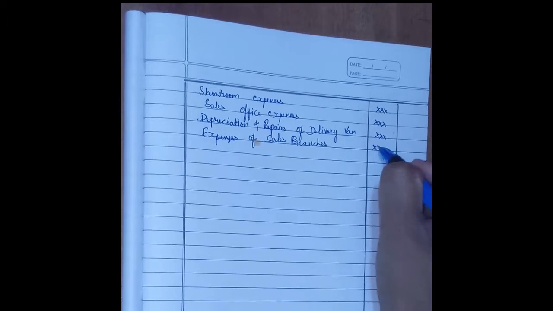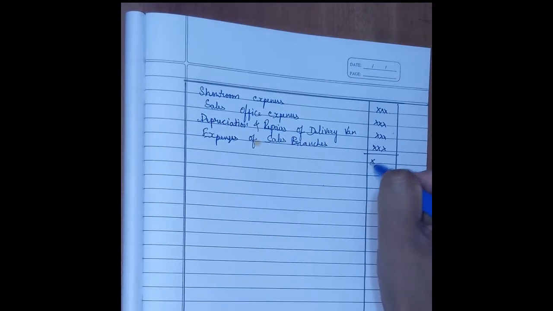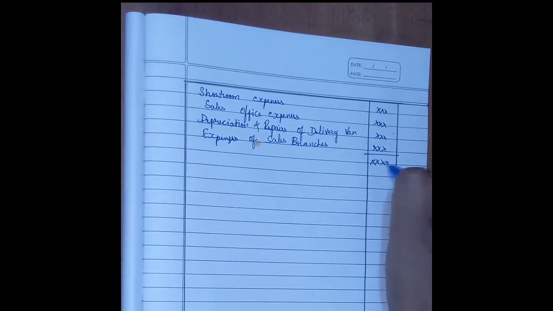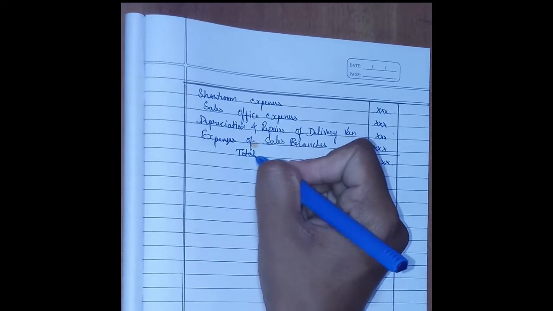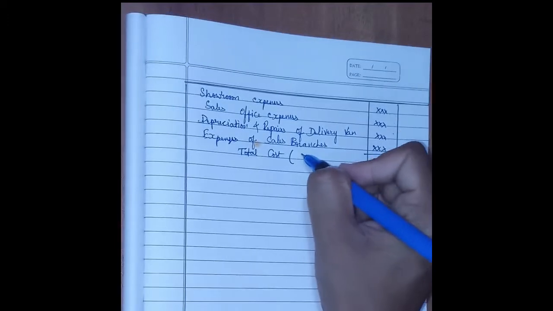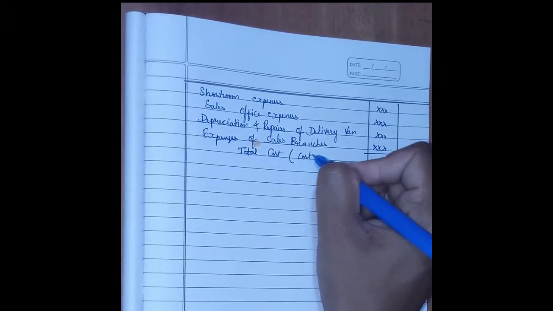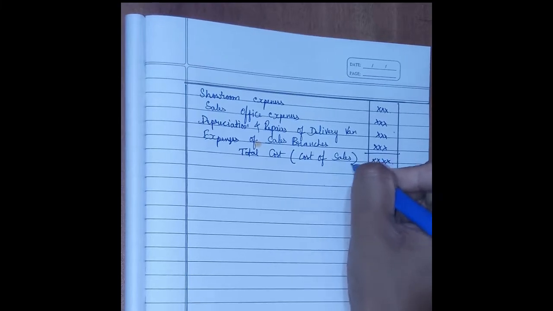By adding these things I will get total cost, or in some cases they call it cost of sales.